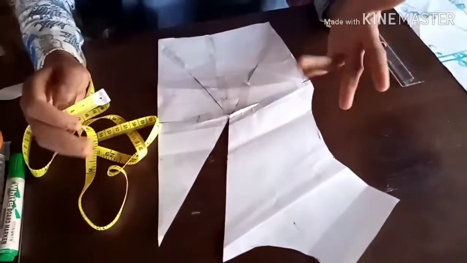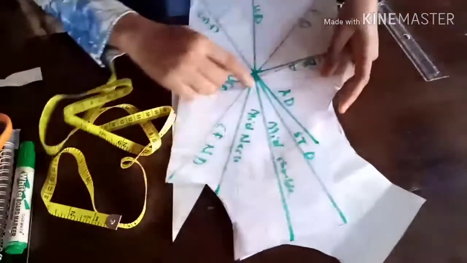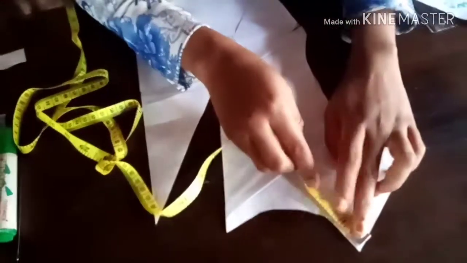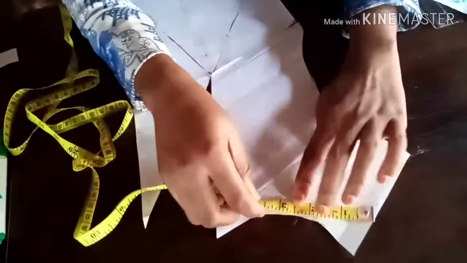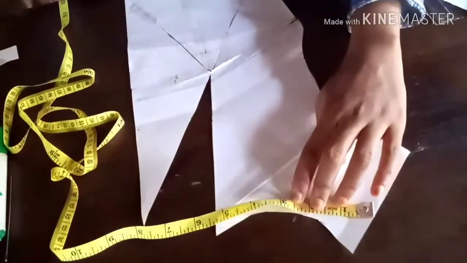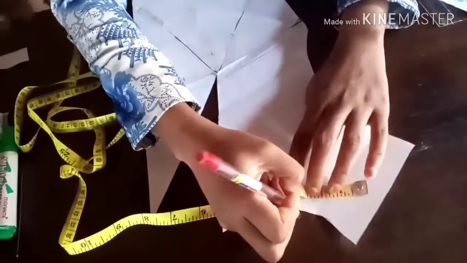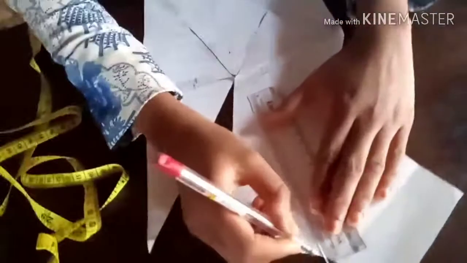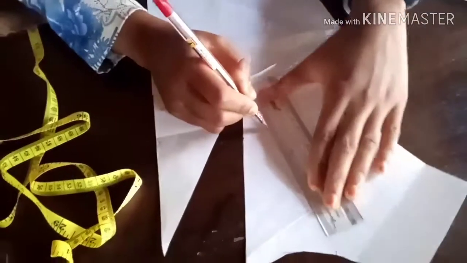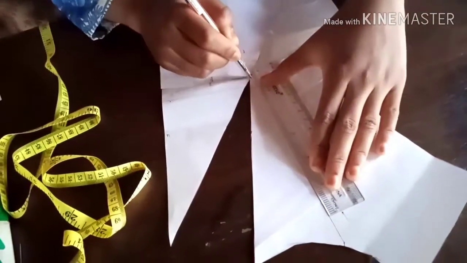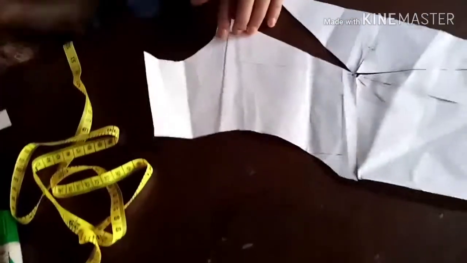The next one we are going to be doing is the mid neck dart. Like the name sounds, look for your mid neck, measure it, and mark your mid neck point. Then you connect it to your bust apex, like so. You cut through it.